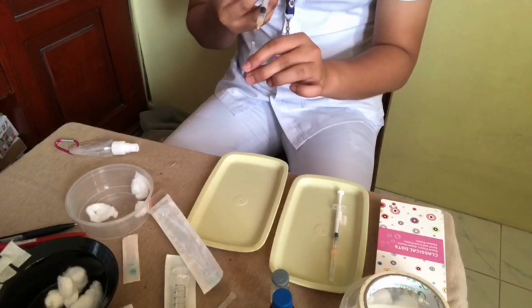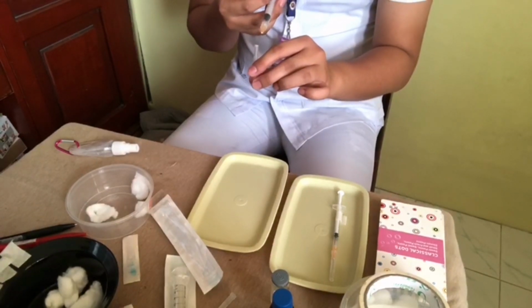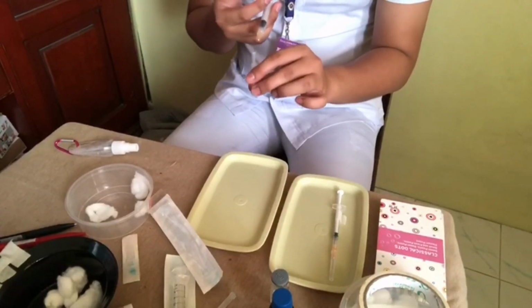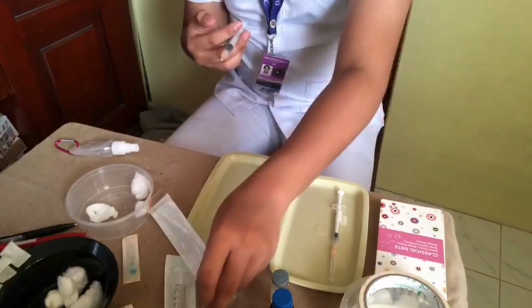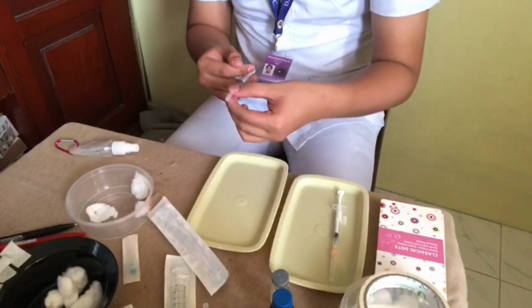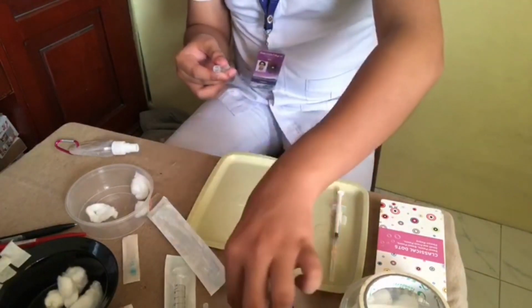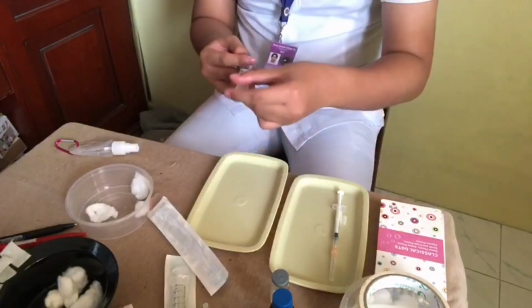Okay, so after that, we'll dispose of the needle by placing it in the sharps container and replace the filter needle with a regular needle. I am going to remove it, discard it and replace it with a new needle.